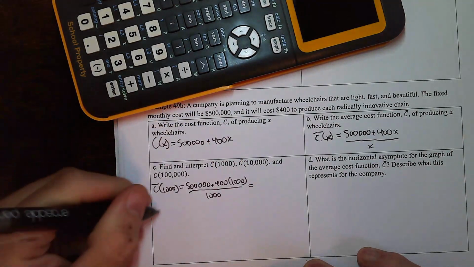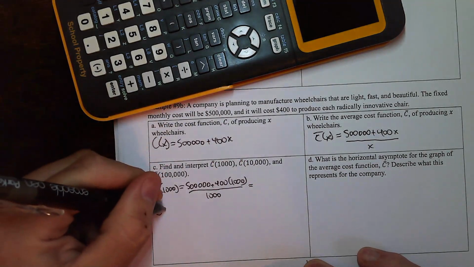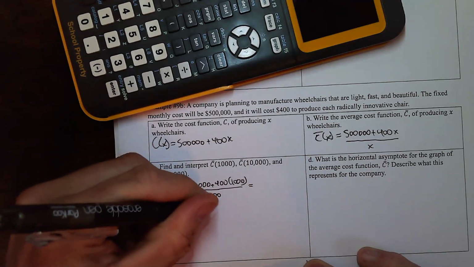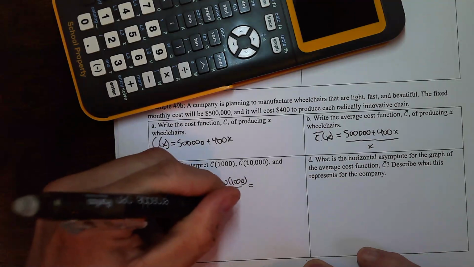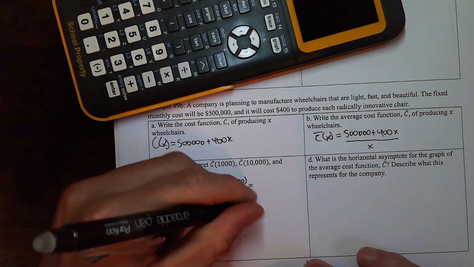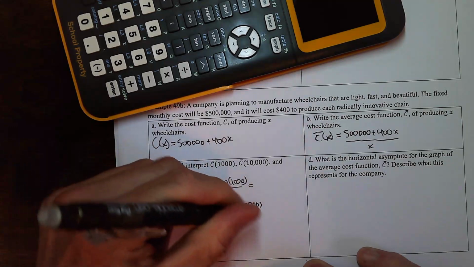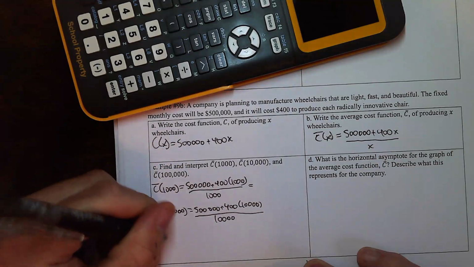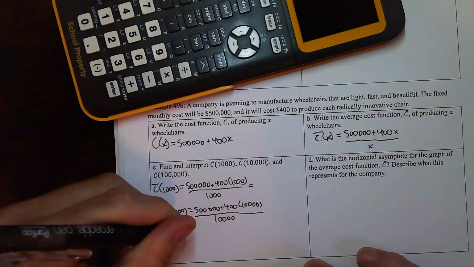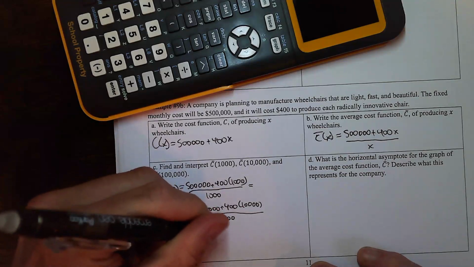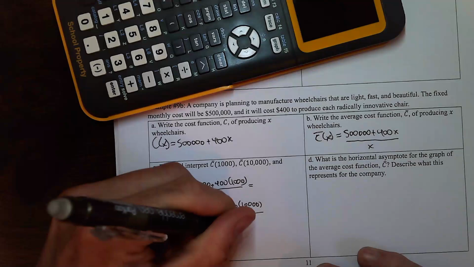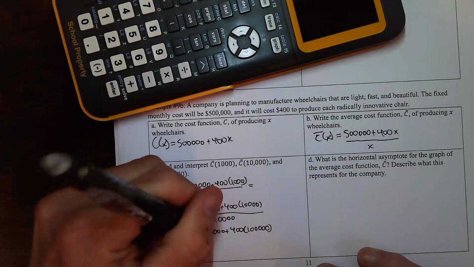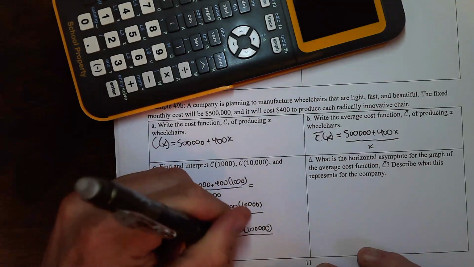C bar of 10,000 is (500,000 plus 400 times 10,000) divided by 10,000. C bar of 100,000 is (500,000 plus 400 times 100,000) divided by 100,000.